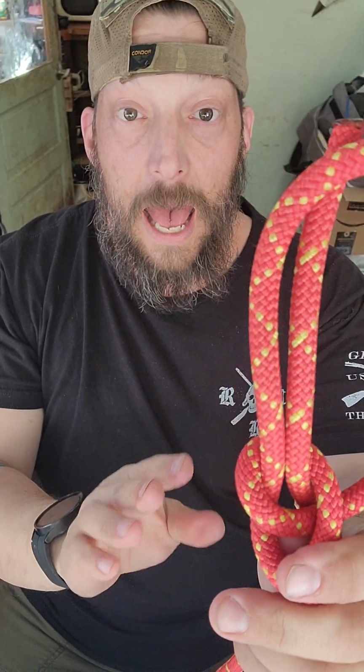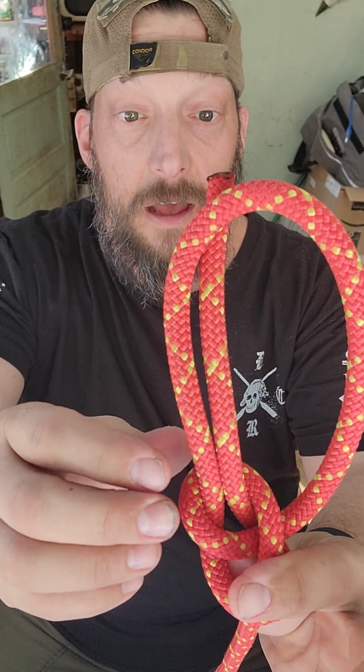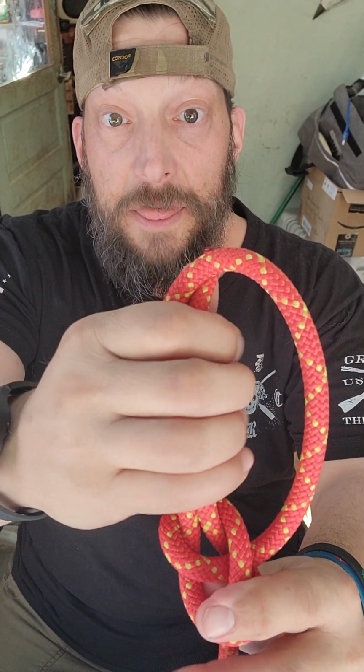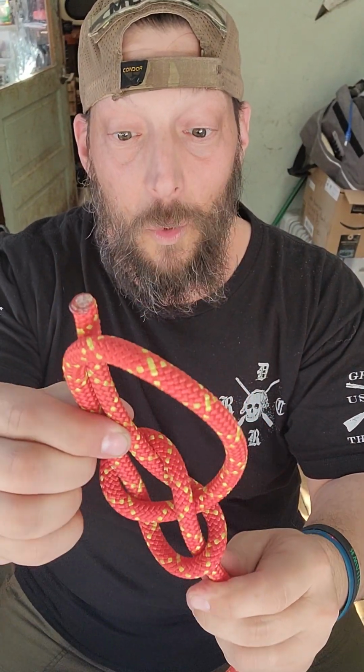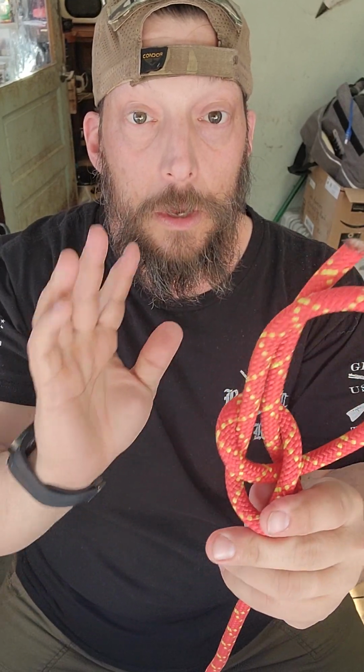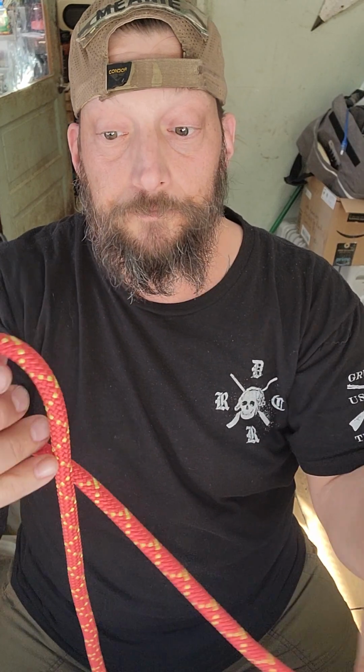All right, and the theory here is that because it's on the inside of the knot, that it is protected, thereby making this less prone to potentially working its way out. Okay. Take that for what it is.